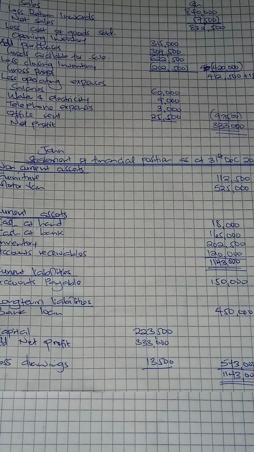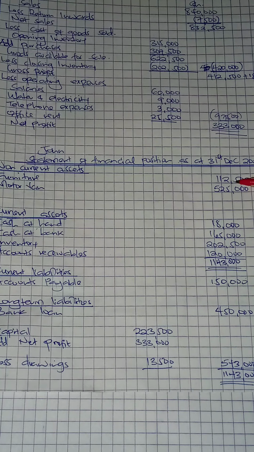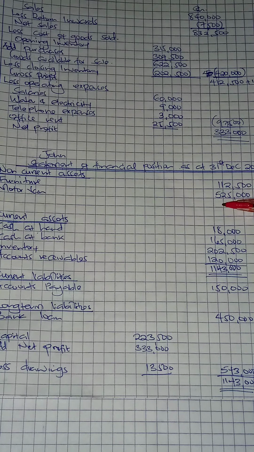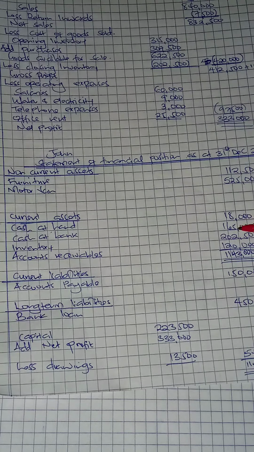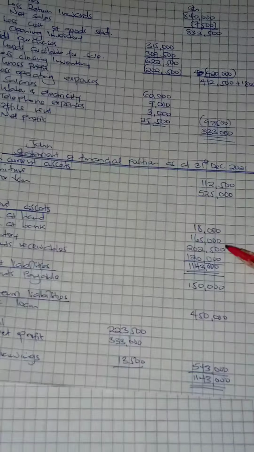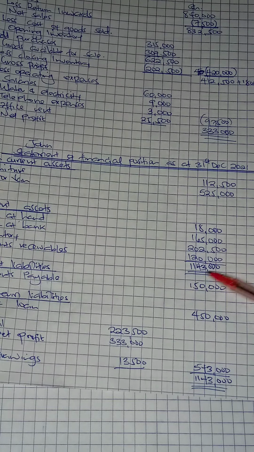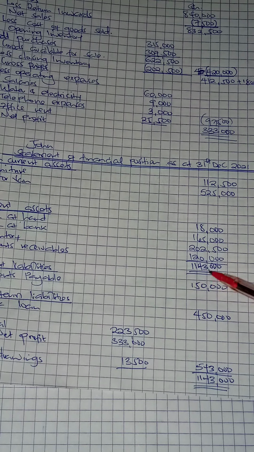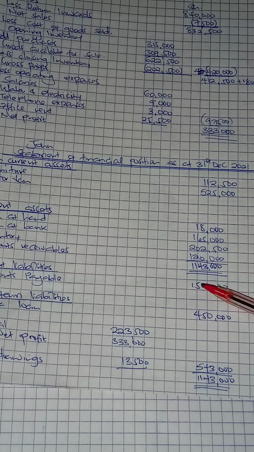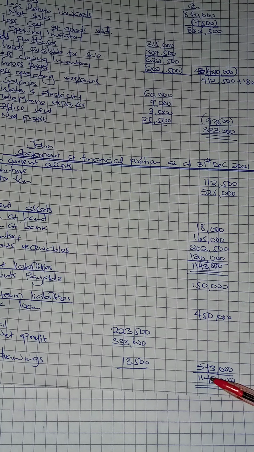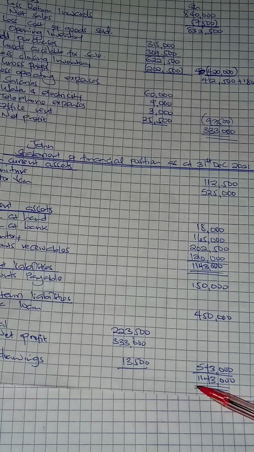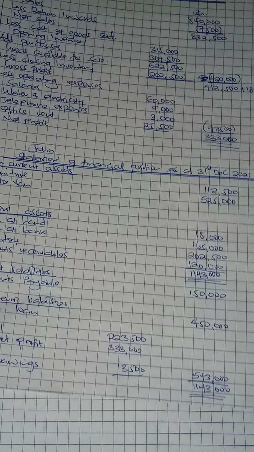So you add the non-current assets, and you get a total of 637,500. Then you add together with these ones the figures 18,165, 202,500 and 120,000. You get 1,143,000. Then we go to current liabilities: 150,000 plus 450,000 plus 543,000. You get 1,143,000. That's the end of our lesson.